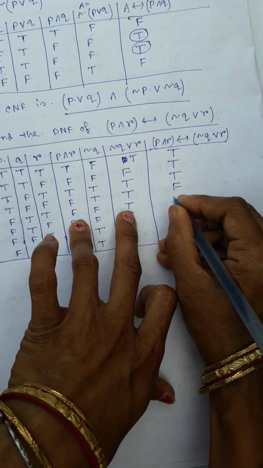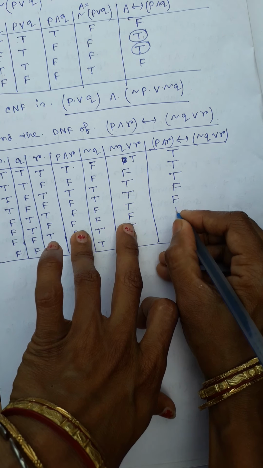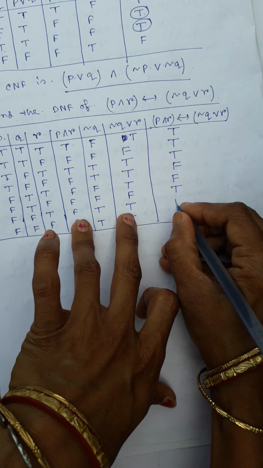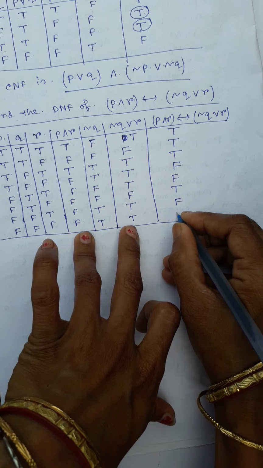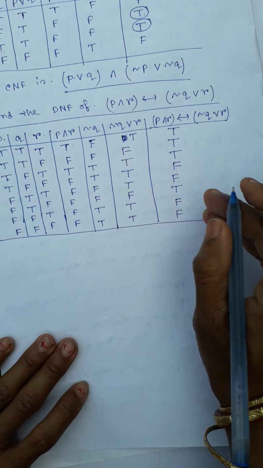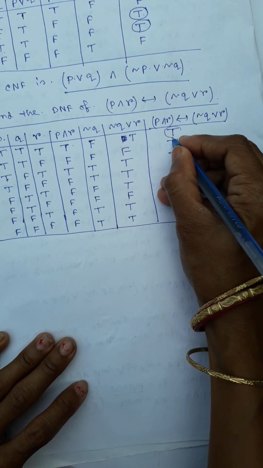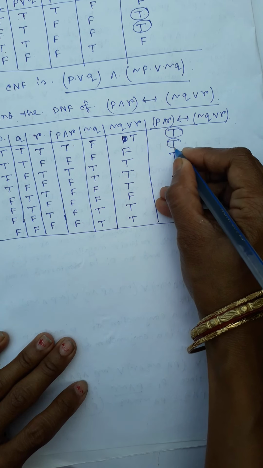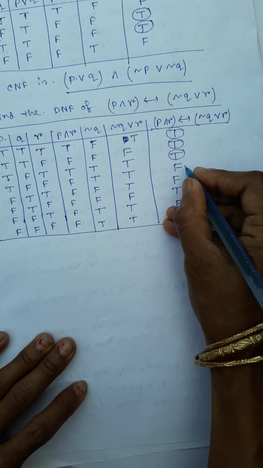This is false, this is false, this is true, this is false, and this is also false. So here in 4 positions we get the true value.